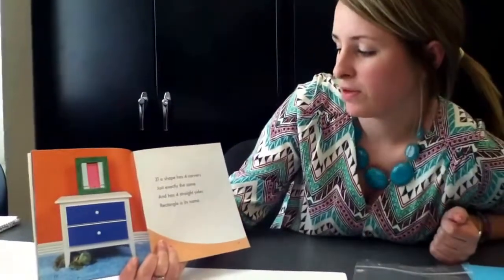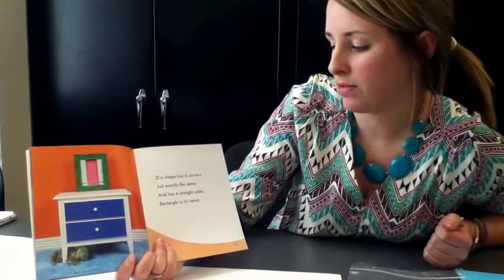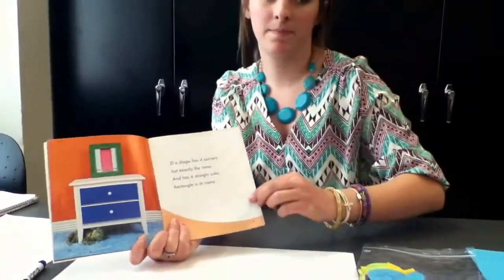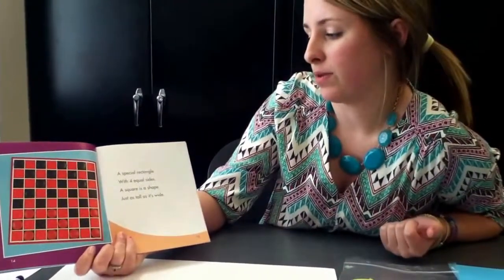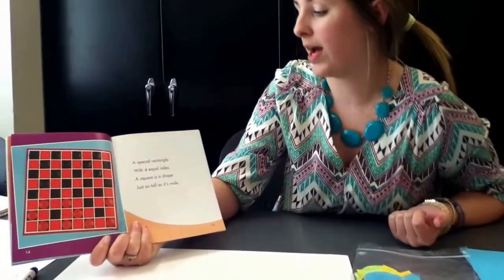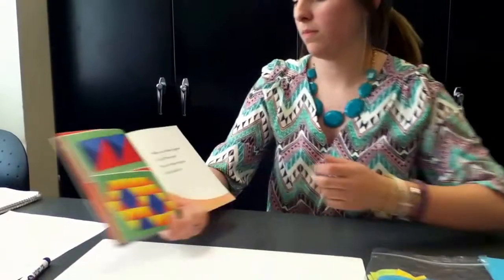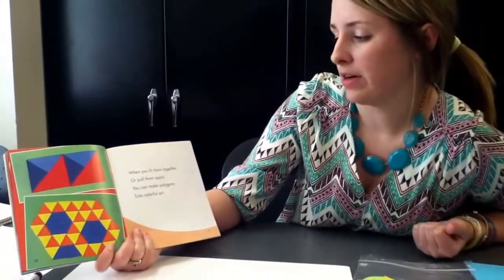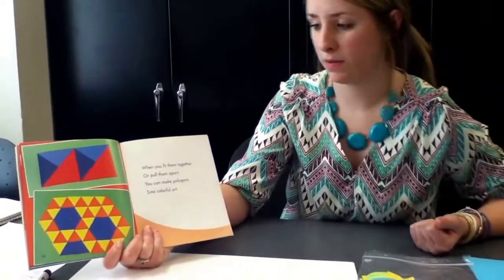If a shape has 4 corners, just exactly the same, and has 4 straight sides, rectangle is its name. A special rectangle with 4 equal sides. A square is a shape just as tall as it's wide. When you fit them together or pull them apart, you can make polygons into colorful art.